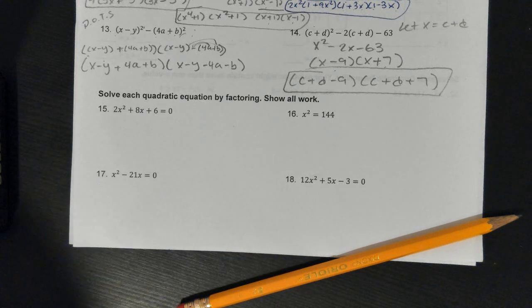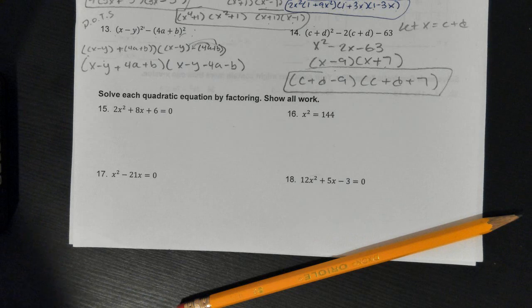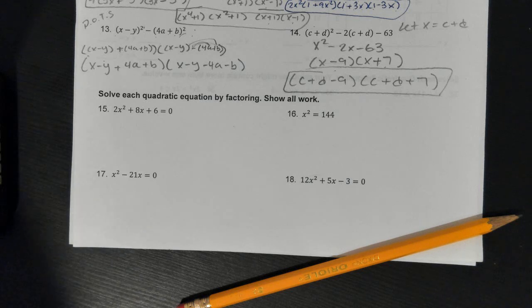Alright, so now for the next section, same thing. We're going to factor, but we're going to solve. If you see the word solve, that means you have to make sure that the expression is equal to 0 and solve for x. So 15, 16, 17, 18, we're going to solve each quadratic equation by factoring.